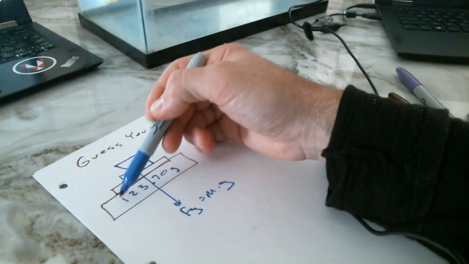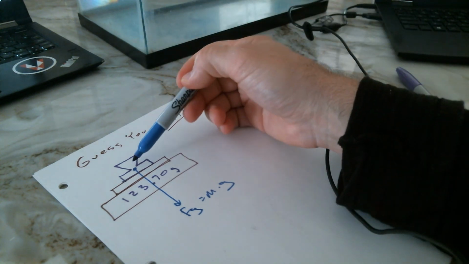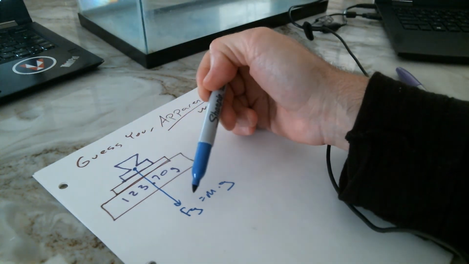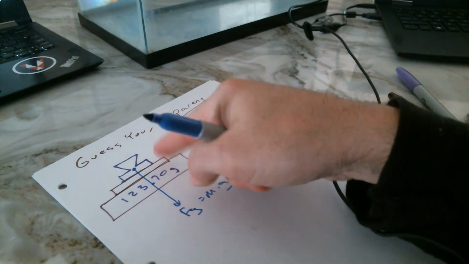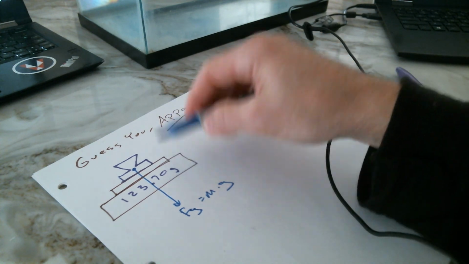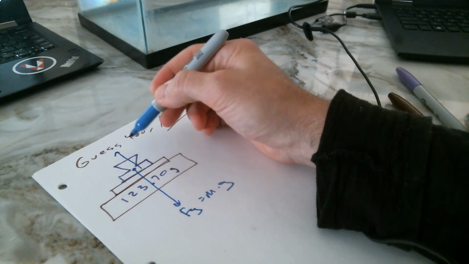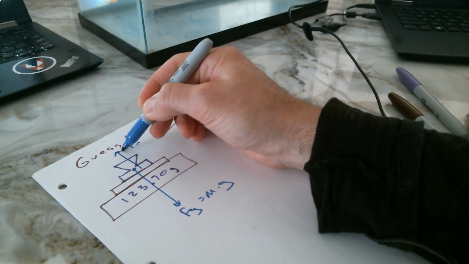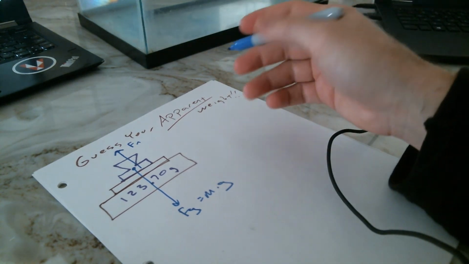Something else I'll remind you is scales are stupid. They do not know with how much force something is being pushed onto them. The only thing this scale knows is how much force it has to push upwards with in order to support that. And that arrow will be drawn like this, and it's labeled Fn. Scales do not tell you your weight, they tell you the normal force.